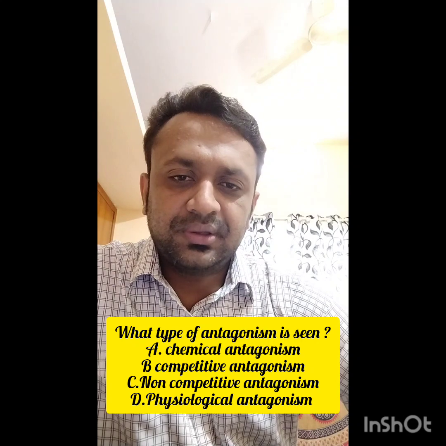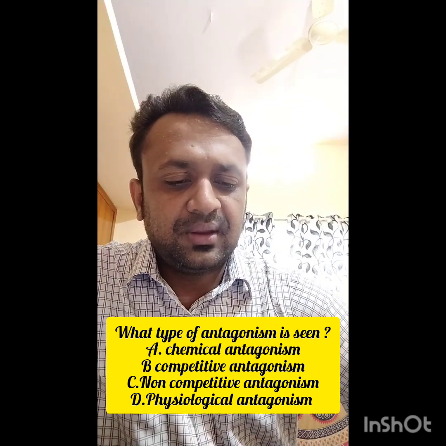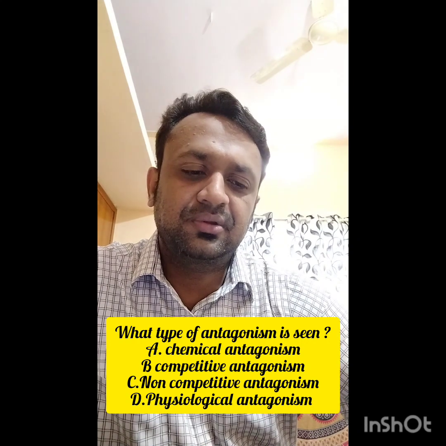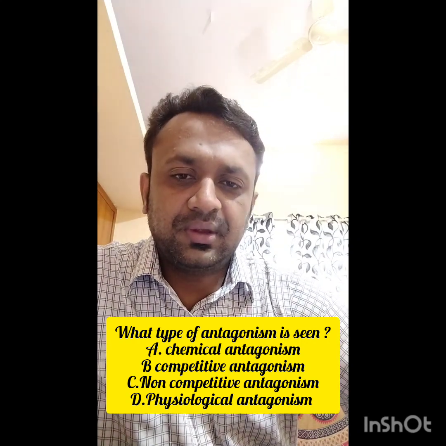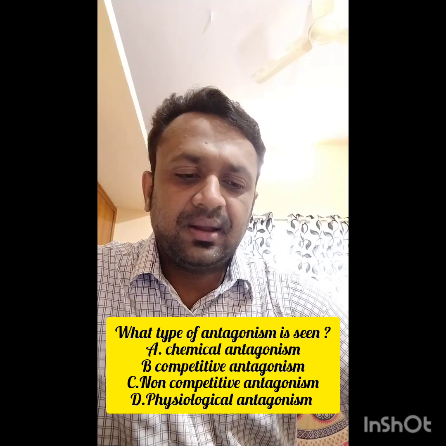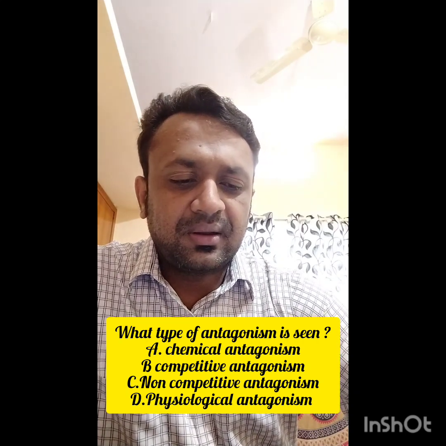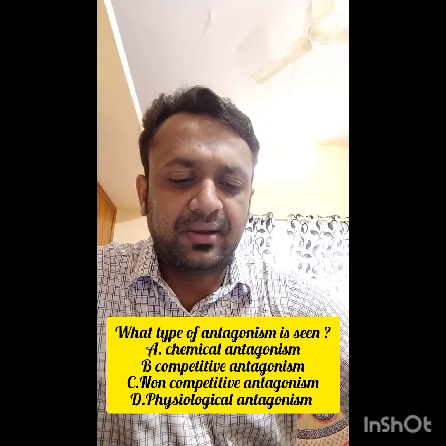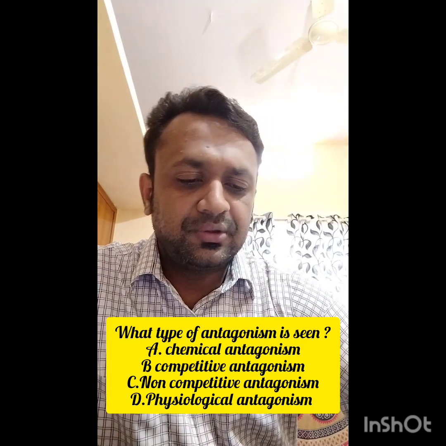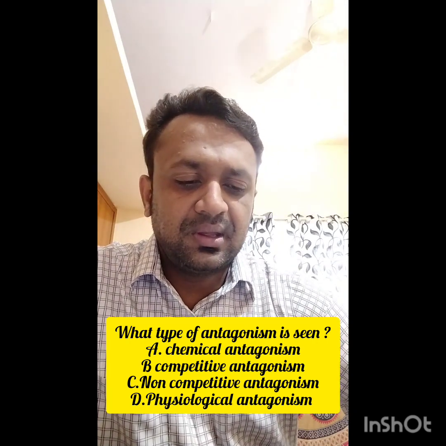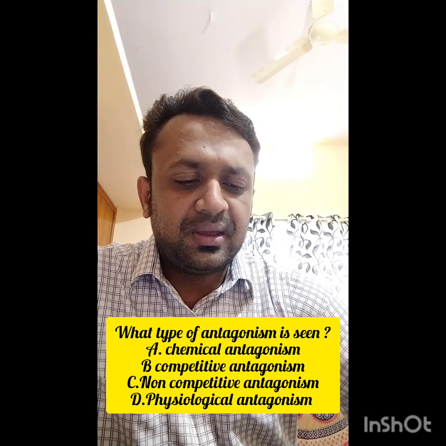In case of non-competitive antagonism, there is no competition between agonist and antagonist. Here agonist binds to one site and antagonist binds to another site. So agonist and antagonist are chemically unrelated, and they bind to different sites of the receptor and produce non-competitive antagonism. The example is diazepam, a benzodiazepine, which is antagonized by bicuculline.